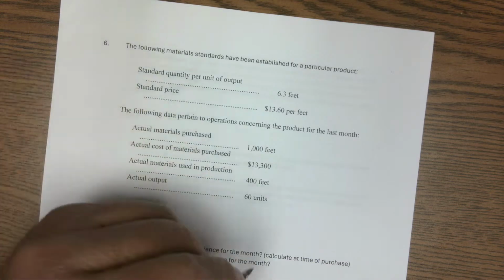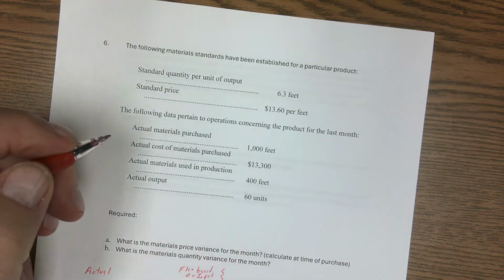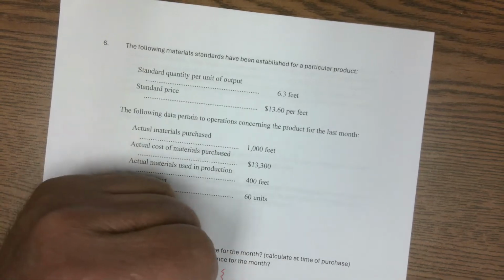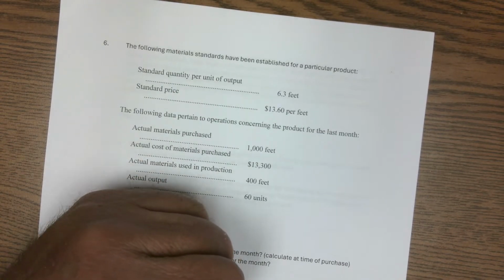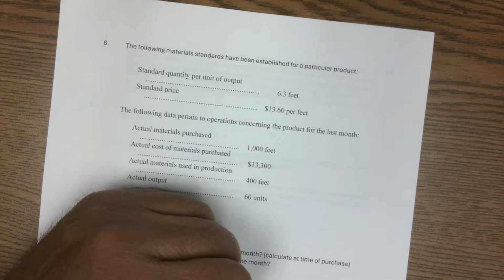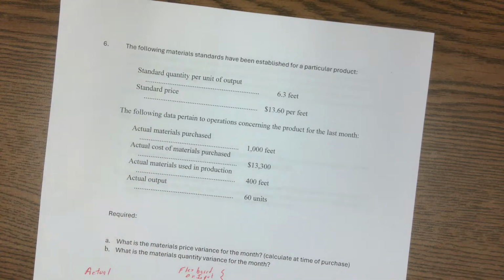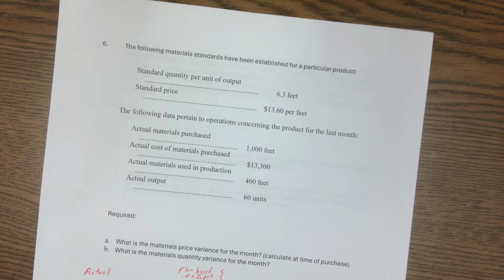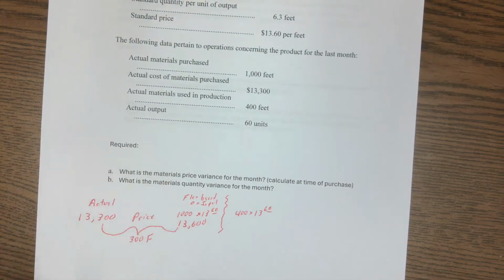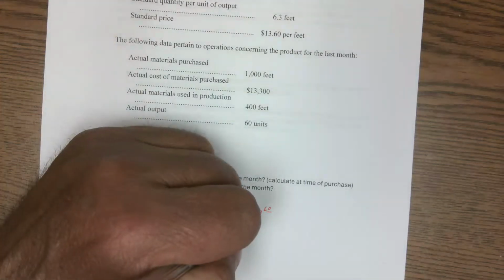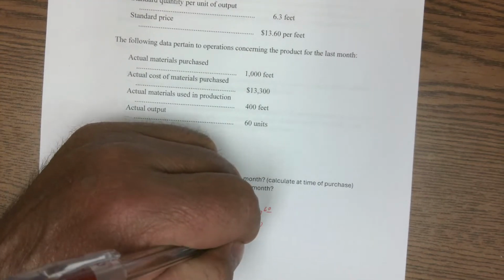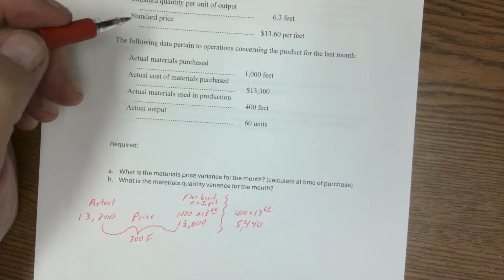Now, we have to actually do the amount used. And so it's the same flex based on inputs, but now it's used. So now it's 400 times 1360. And that's 5,440. And now we need the standard.